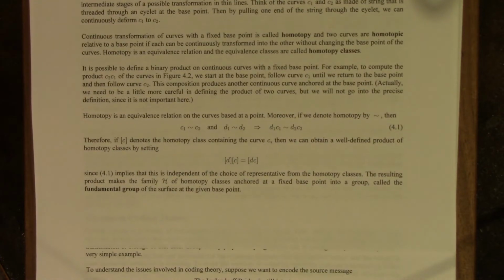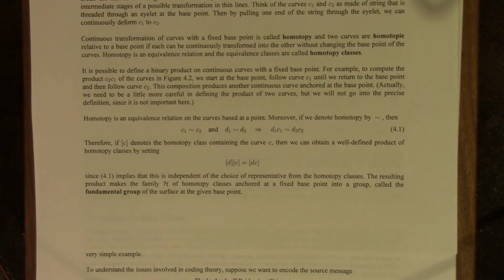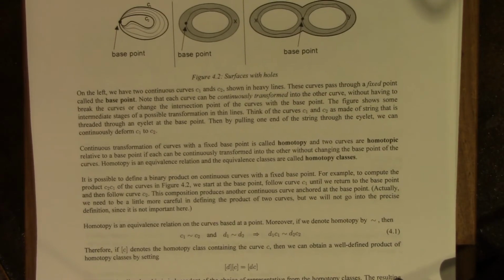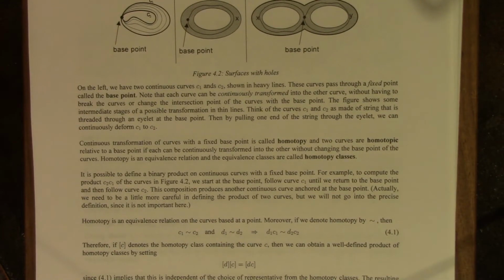Now, it's possible to define a binary product on continuous curves with a fixed base point. For example, to compute the product C1, C2 of the curves in this figure, we start at the base point, follow curve C1 until we return to the base point, and then follow curve C2, again returning to the base point.